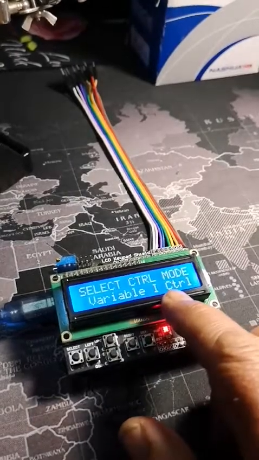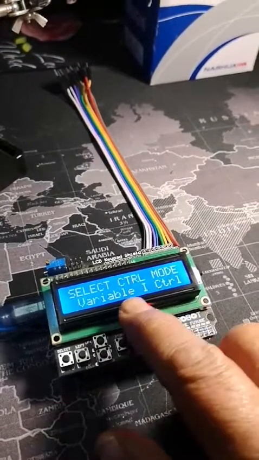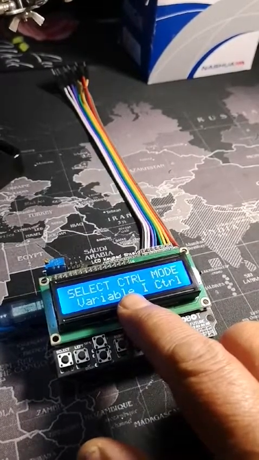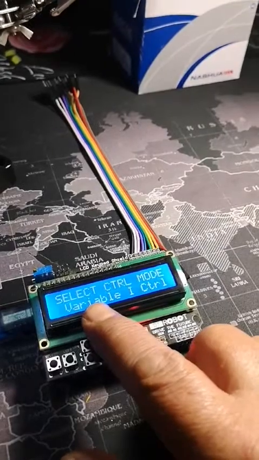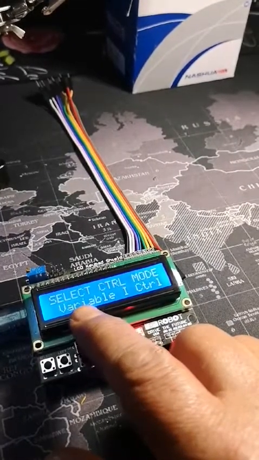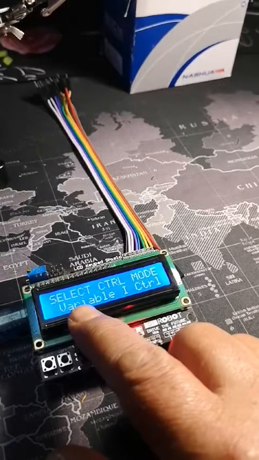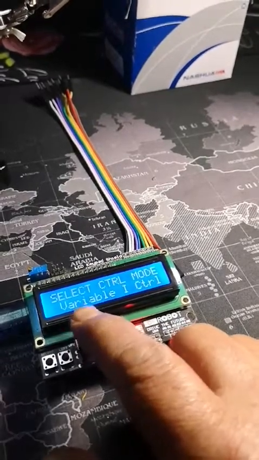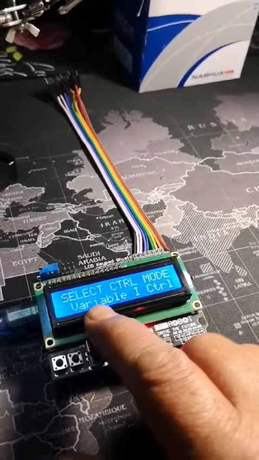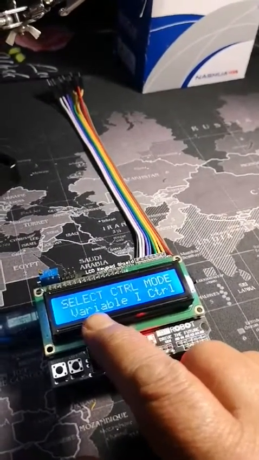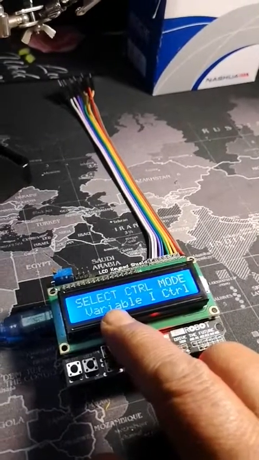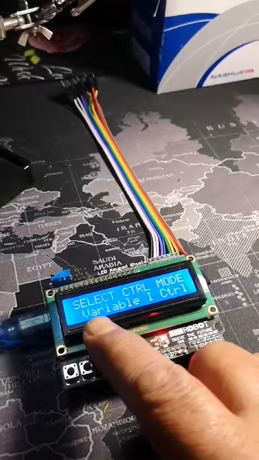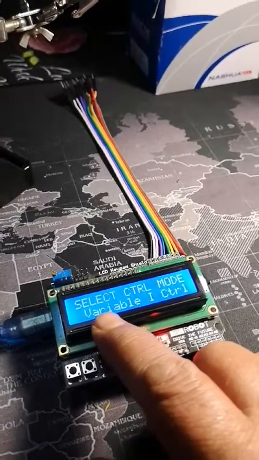Now it's in variable I control. What it does is it takes a signal from your acceleration pedal and feeds it to this unit here, and when you do not press on the accelerator pedal, in other words the pedal is full up, you got idle speed, and idle speed will then give you the minimum current on this unit here. And when you press your pedal full down, immediately it will give you your full load current, and anything in between will be in relationship with the current to the cell.